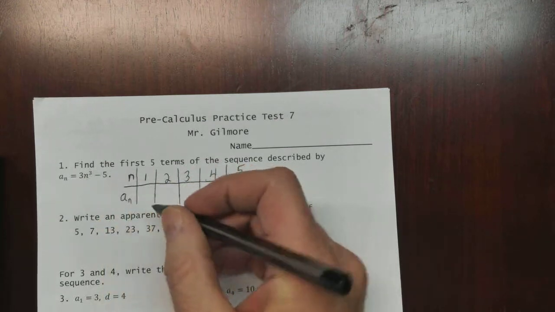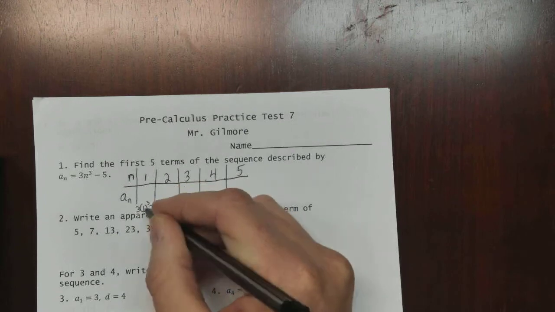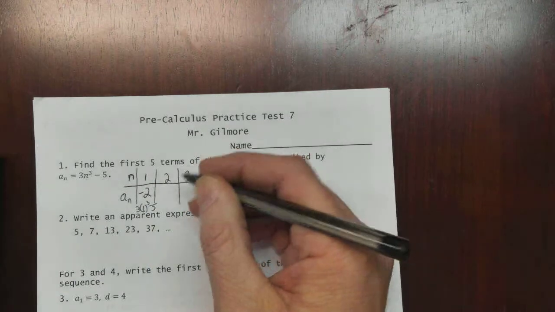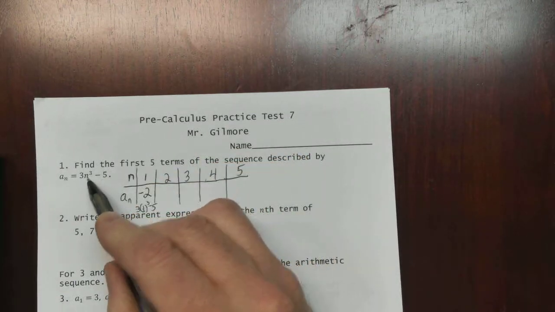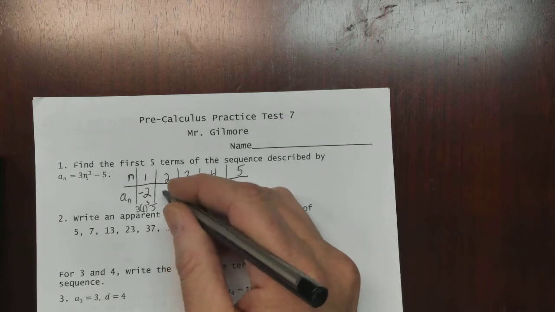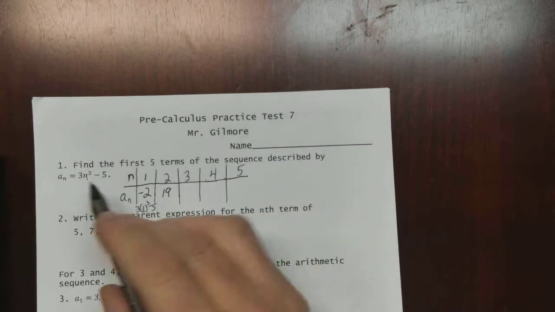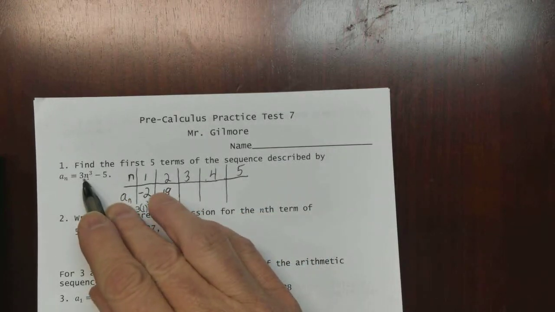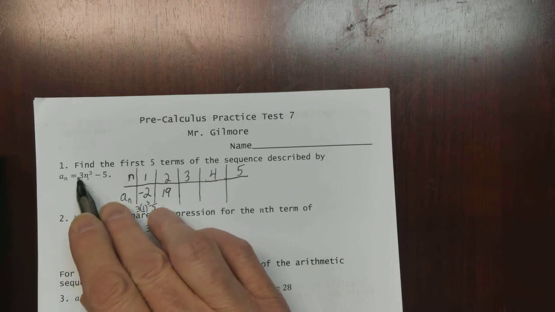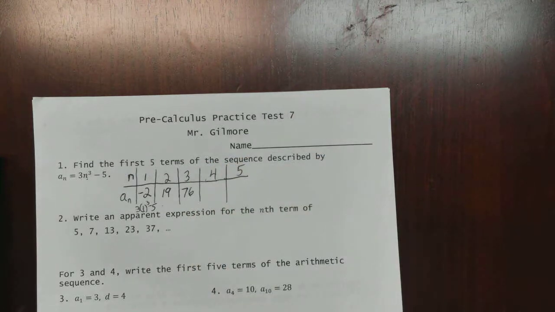3 times 1 to the third minus 5. 1 to the third is 1. 3 times 1 is 3. 3 minus 5 is negative 2. When I plug 2 in there, 2 to the third power is 8. 3 times 8 is 24. 24 minus 5 is 19. Plug 3 in. 3 to the third power is 27. 27 times 3 is 81. 81 minus 5 is 76.